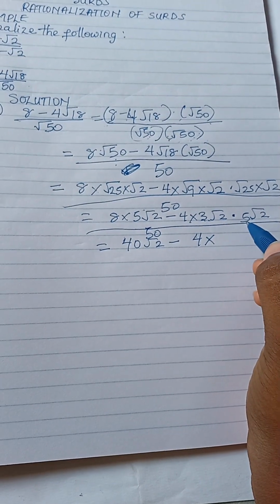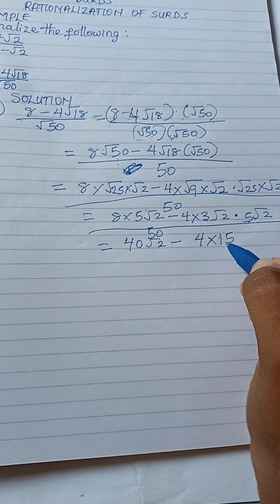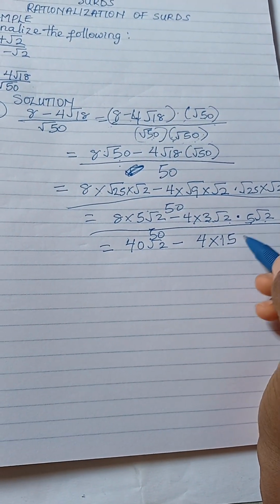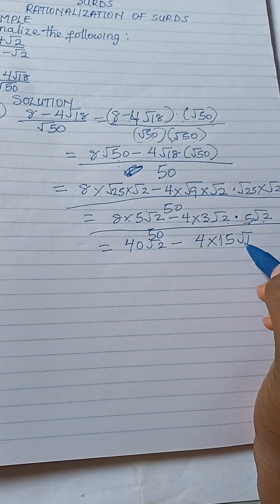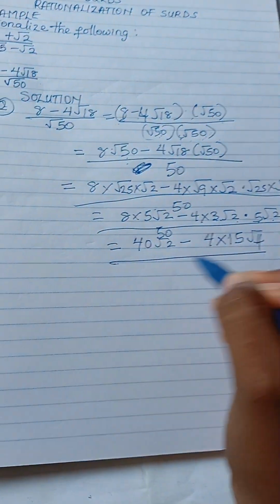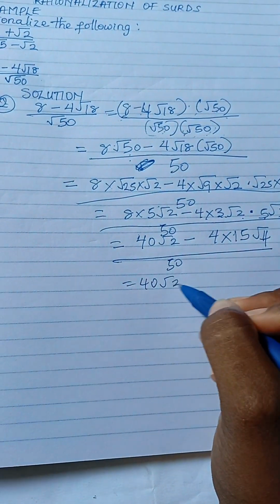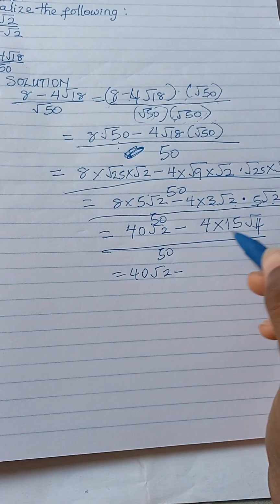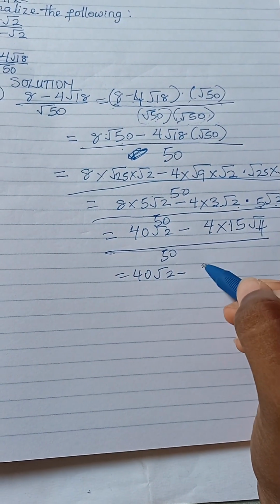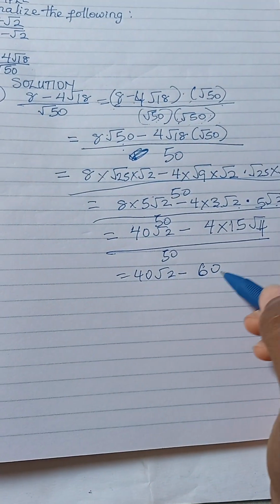That will be equal to 8 by 5, 40 root 2, minus, multiply these two first, 4 by 3 by 5, 15, root 2 by root 2, root 4, over 50. So that will be equals to 40 root 2 minus 4 by 5 by 15, 60. Root 4 is what?